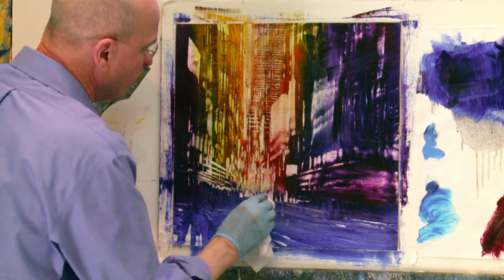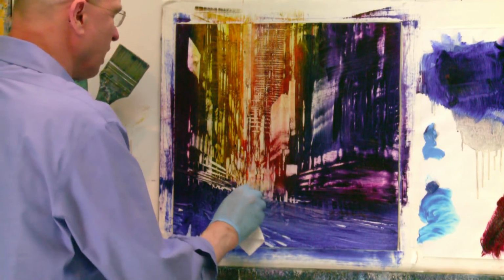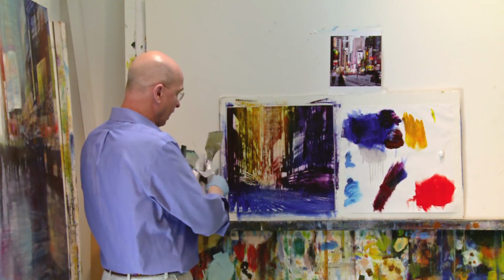And a little tap tap here, for more ambiguity back in there, to build that space.